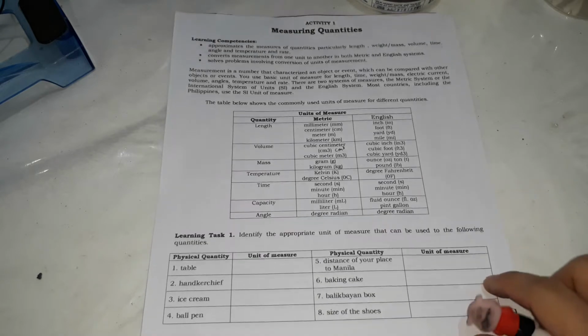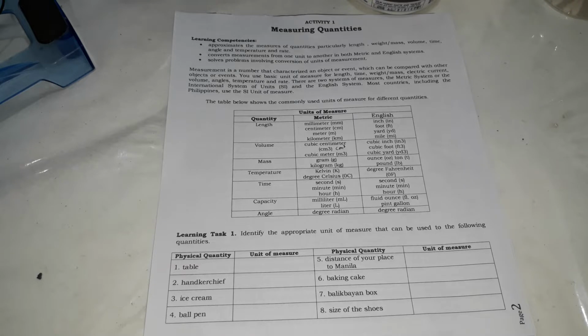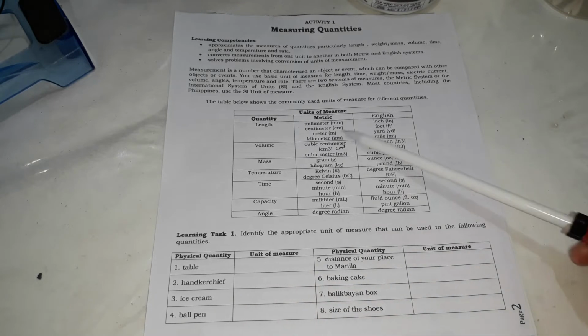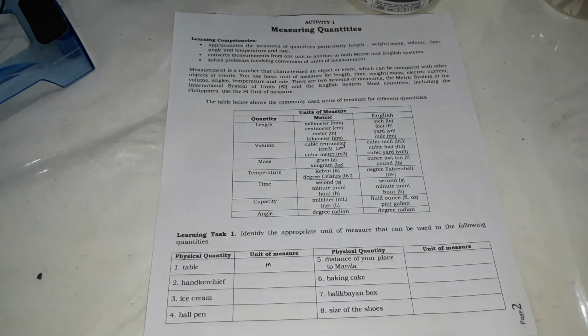So for learning task 1, we're going to identify the appropriate unit of measure that can be used for the following quantities. For example, if we are going to measure how long the table is, we usually use here in the Philippines the meter. Kasi table siya, so it's meter. We're not going to use centimeter because it's too small. For kilometer, hindi rin siya appropriate kasi ang kilometer usually is for long distances, o yung masyadong mahaba. For a handkerchief, we could use centimeter.